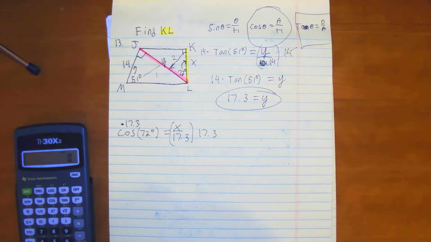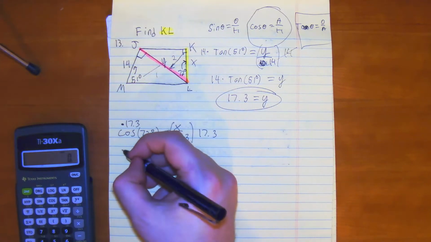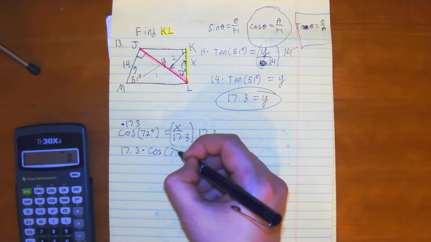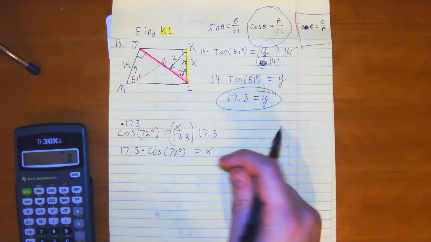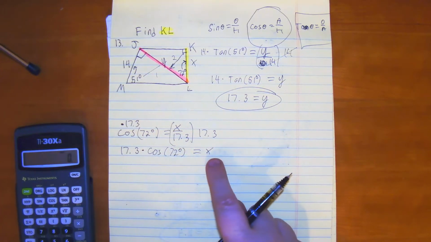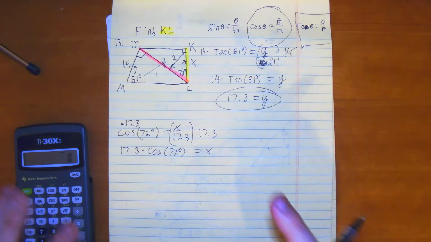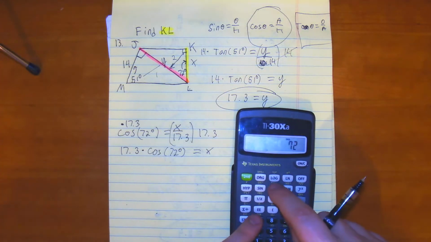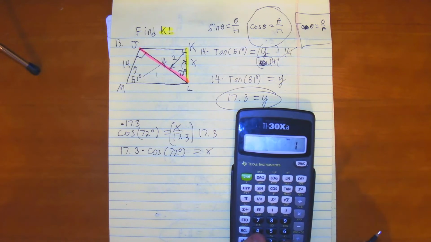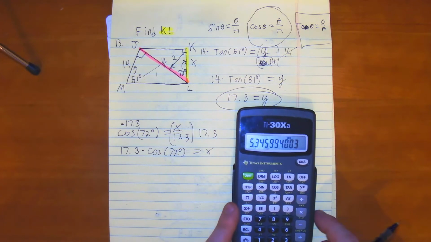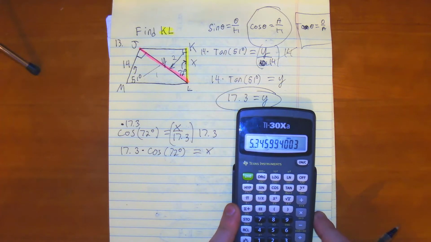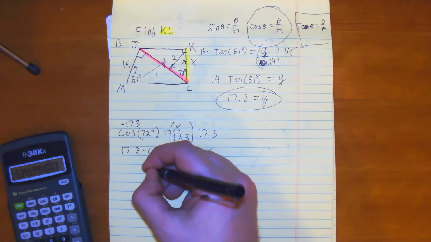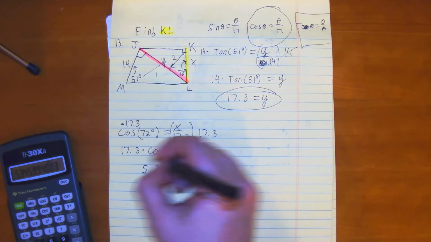I just had to put that up there because I didn't have room. So then we're left with 17.3 multiplied by cosine of 72 degrees is equal to x, x being our KL. That's already isolated, so we're good to go. Just calculator. So here we have 72 cosine times 17.3 gets you 5.3. Okay, so we have 5.3, the 4 won't round it up. So 5.3 is equal to x.